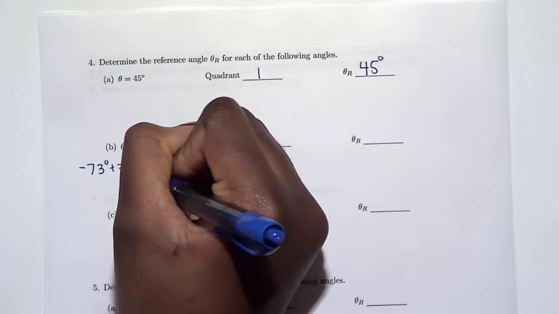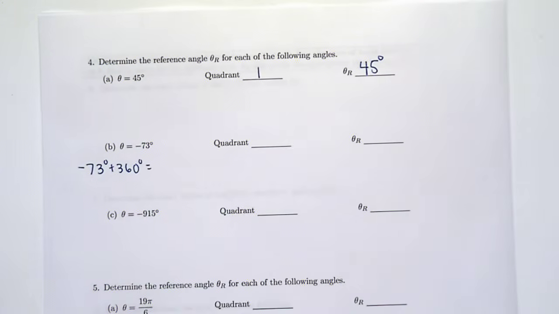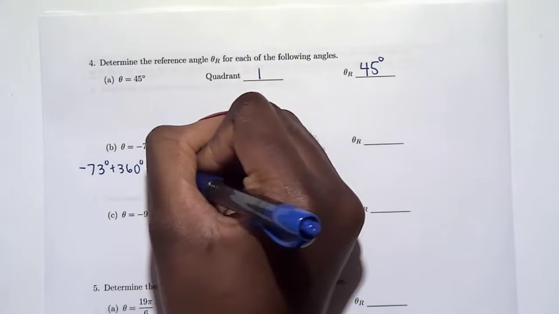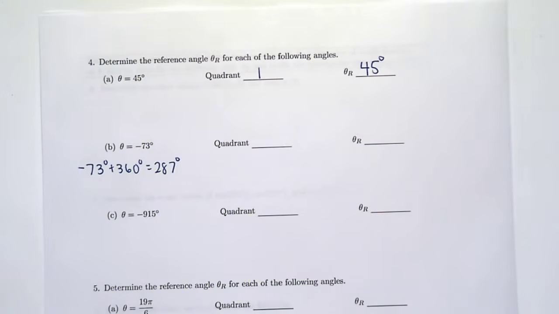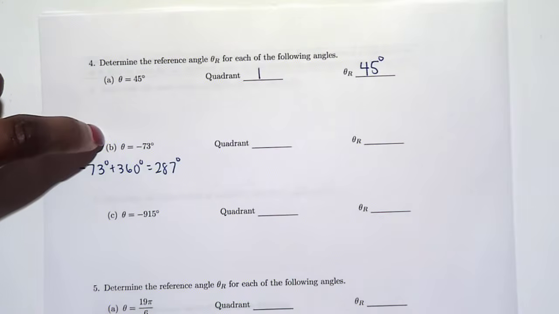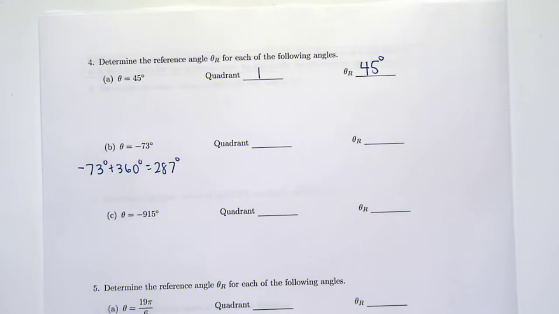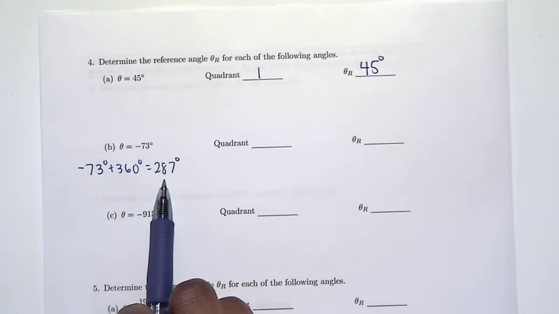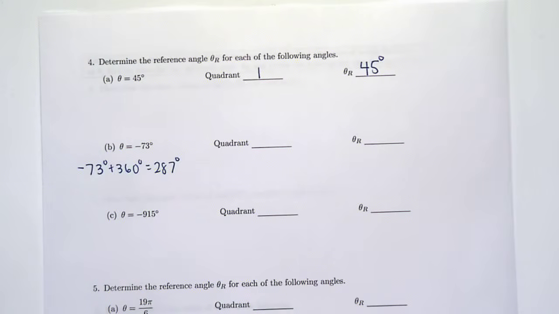We just add 360 degrees to negative 73, which gives 287. Why did we do that? We did this to help us determine what quadrant this angle is in. We're not always sure where these negative and these big numbers are, but if we can put it between 0 and 360, we can find the quadrant.